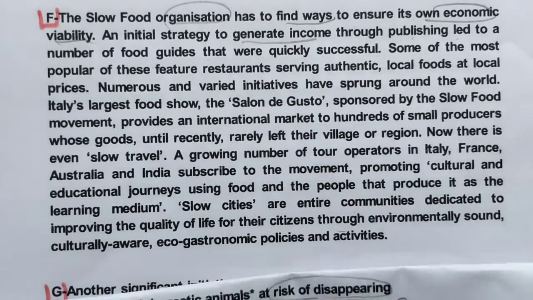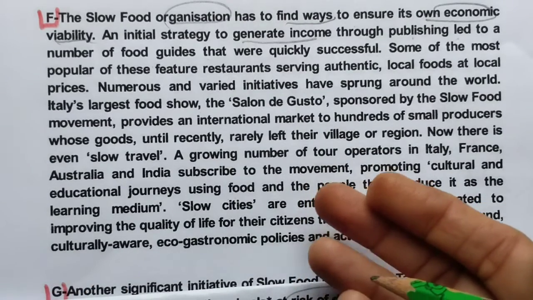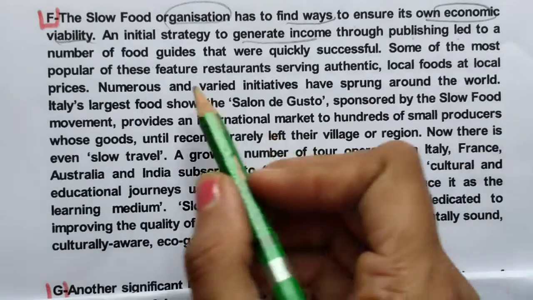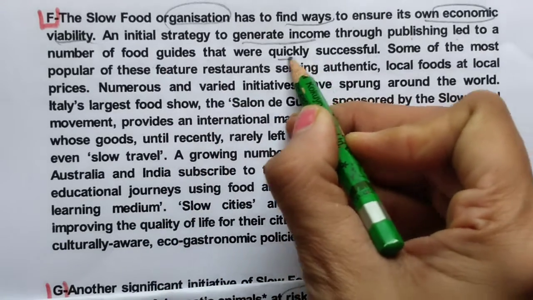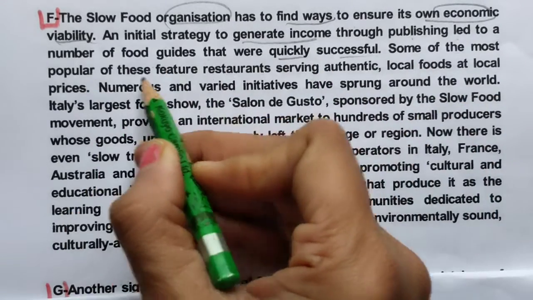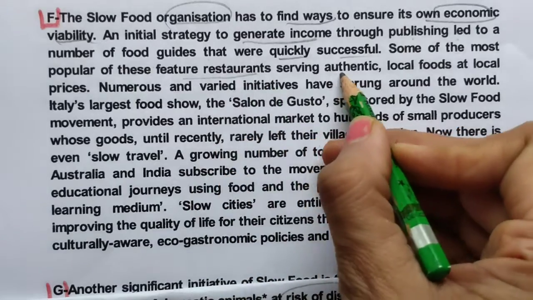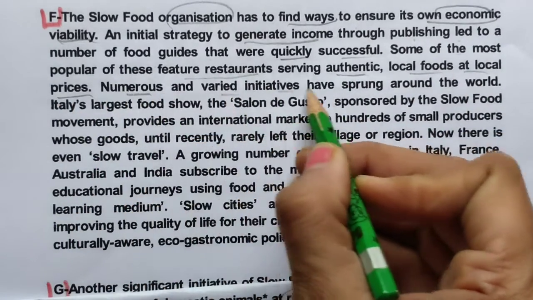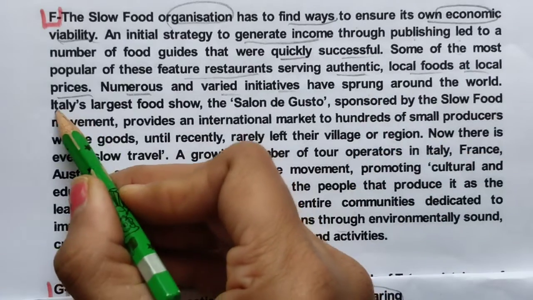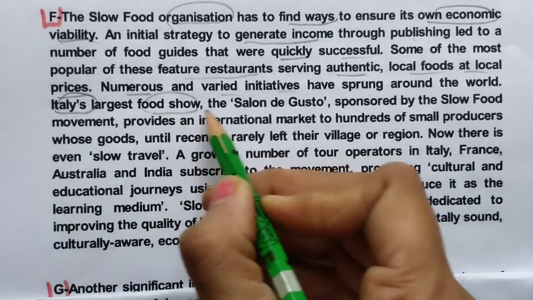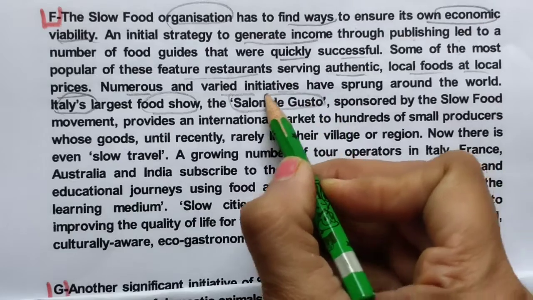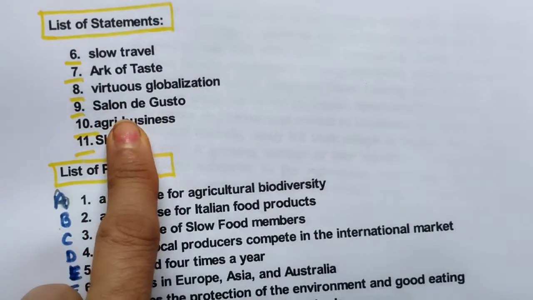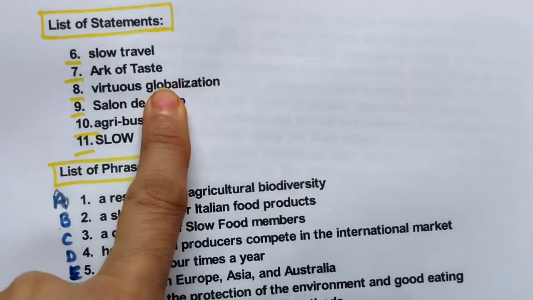Because for the next type of question we are getting locations. Number of food guides that were quickly successful. Some of the most popular of these feature restaurants serving authentic local foods at local prices. Numerous and varied initiatives have sprung up around the world. Italy's largest food show. Okay, inverted comma. So this word I have just read here. See this. This also we got. This also we got.